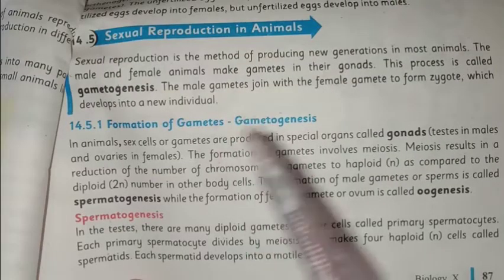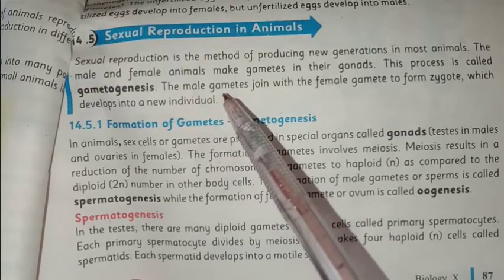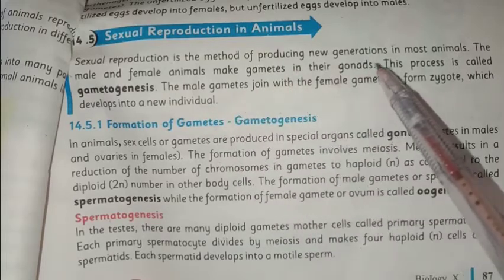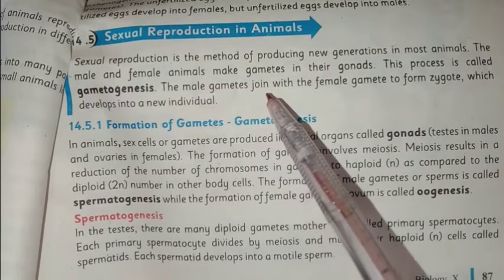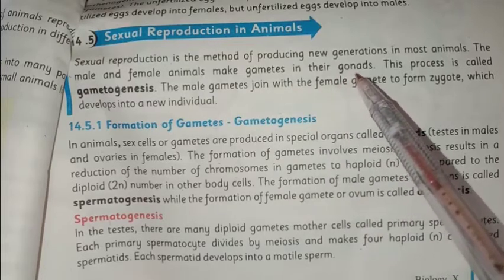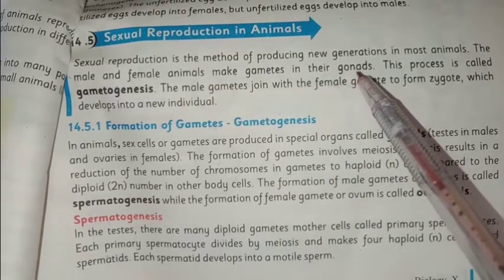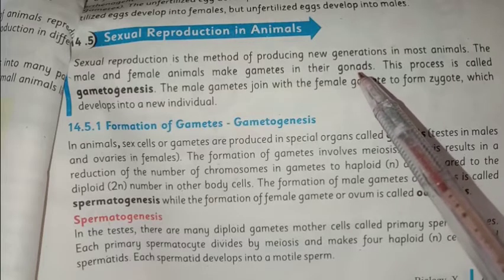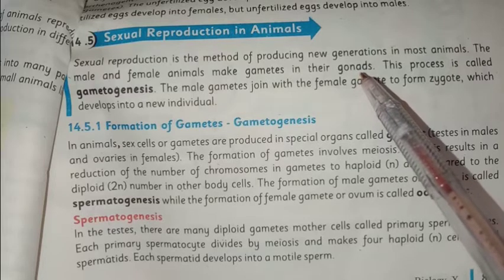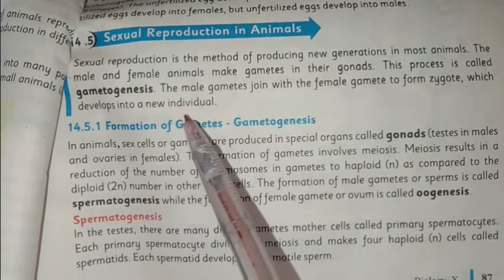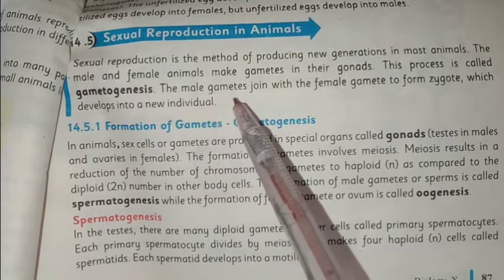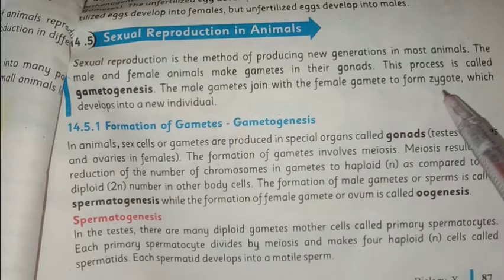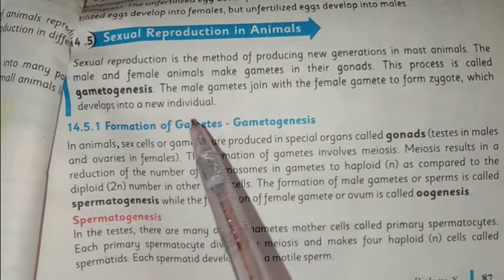Now, sexual reproduction in animals. Sexual reproduction is the method of producing a new generation in most animals. The male and female animals make gametes in their gonads. Gonads means sex organs that produce sperm and egg. In male, the testes gonads produce sperm, and in female, the ovary gonad produces egg. This process is called gametogenesis. The development or production of gametes is called gametogenesis. The male gamete joins with the female gamete to form a zygote, which develops into a new individual.